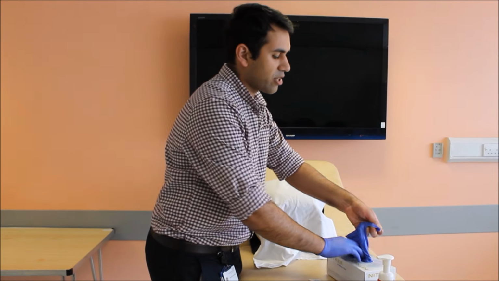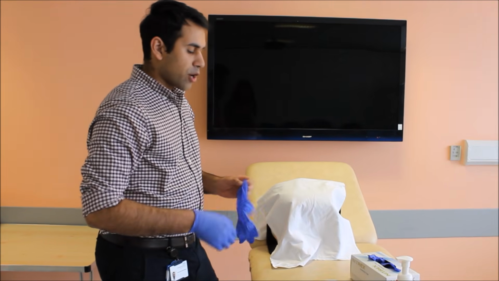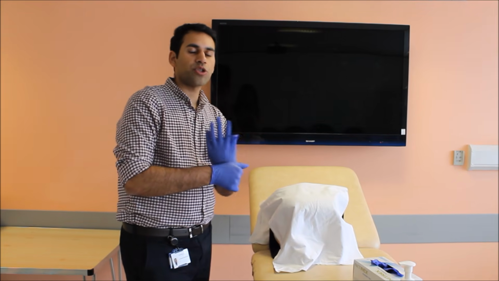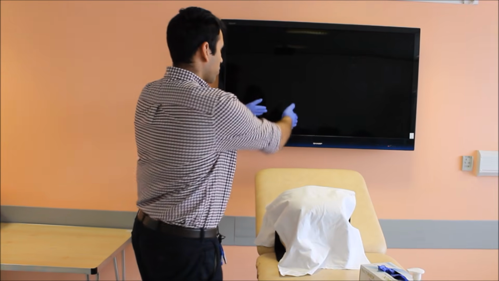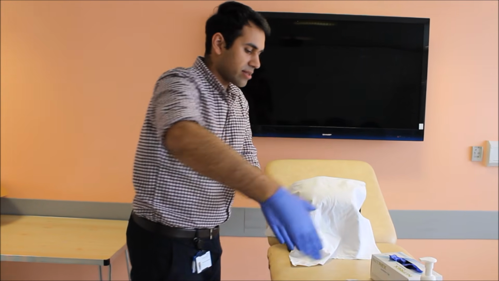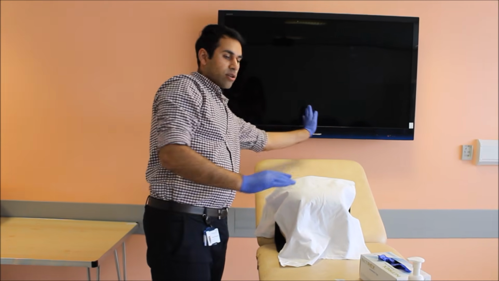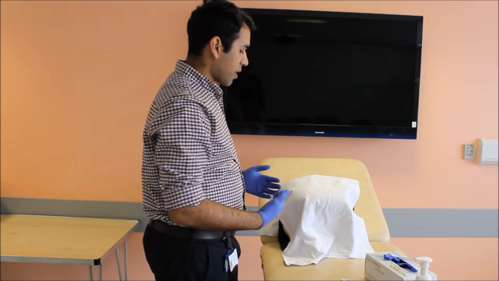I will ask the patient to lie down on his left side with his knees bent and thighs as far as possible towards his chest. So the patient will be lying like this. This will be his legs, his hips, and this will be his head on the left side. After that, I'll ask the patient to expose himself.